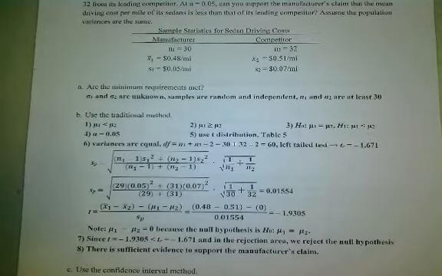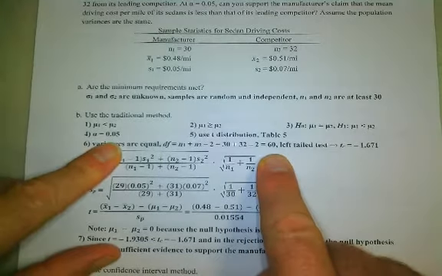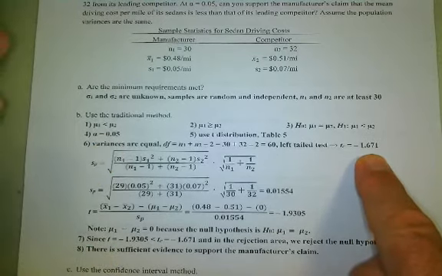By the way, if we were looking at table 60 and the 0.05, you might say, well, no, it says it's positive 1.671. Okay, if it's a greater than case, it would be positive 1.671. If it's a less than case, it's negative 1.671.